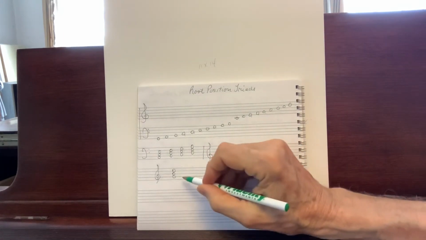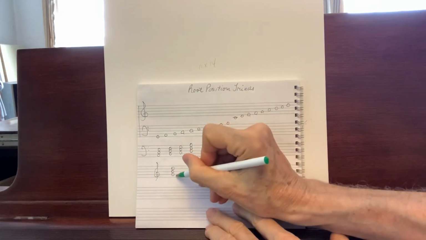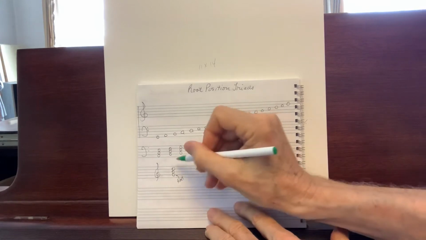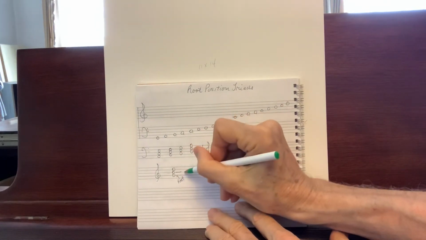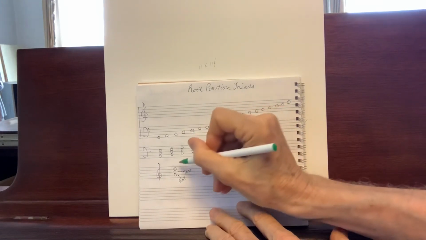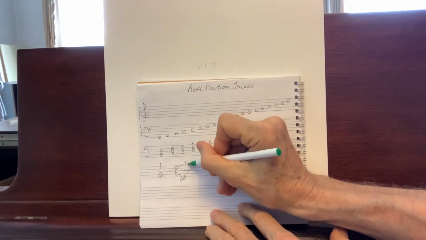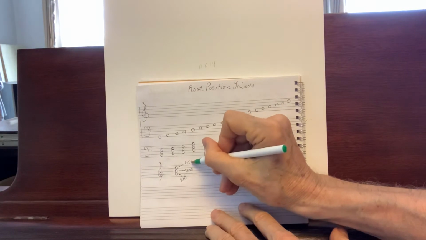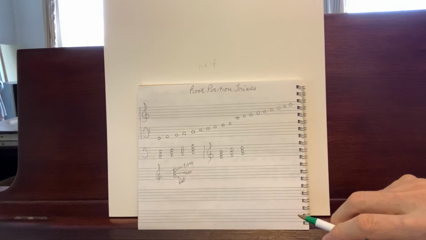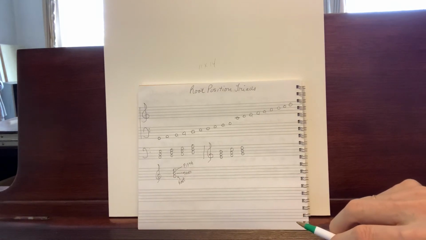And given a root position triad, such as this G triad, the bottom note is referred to as the root. The middle note is referred to as the third. And the top note is referred to as the fifth of the triad. Root, third, and fifth. So that's going to be coming up a lot in our study of triads and inversions and seventh chords. So this is very important.